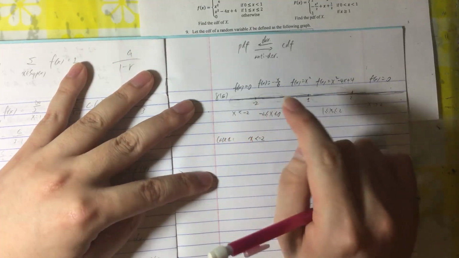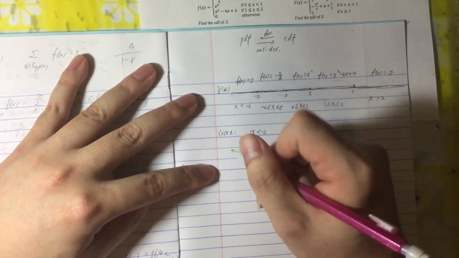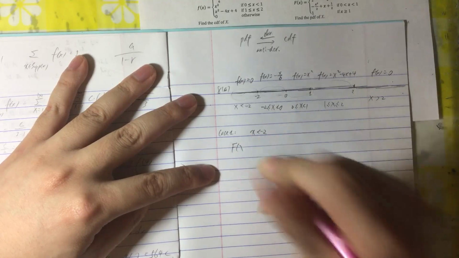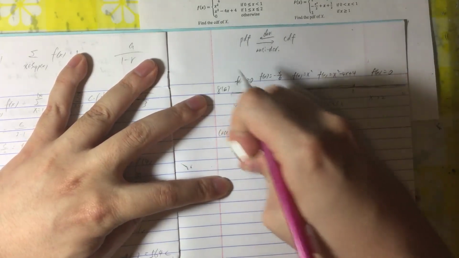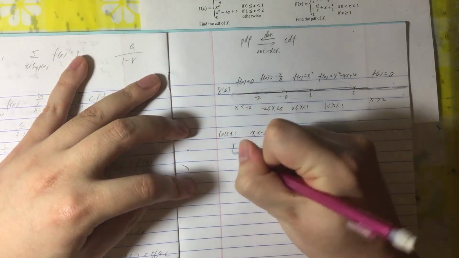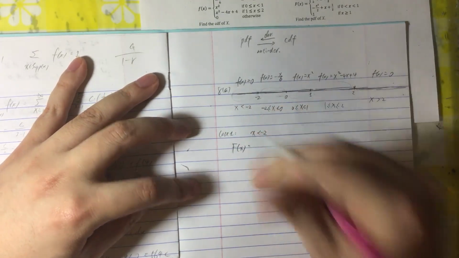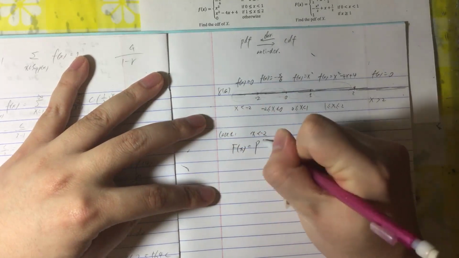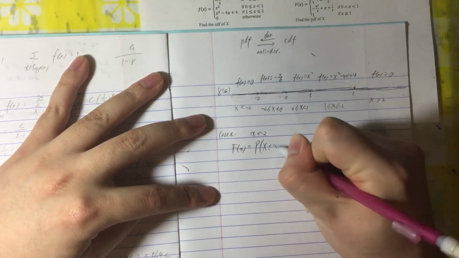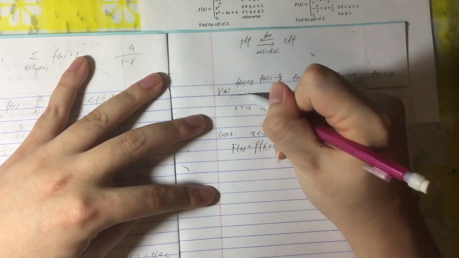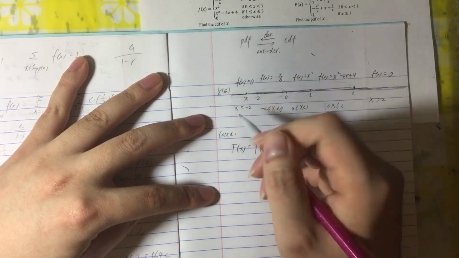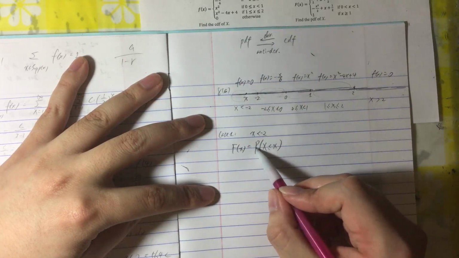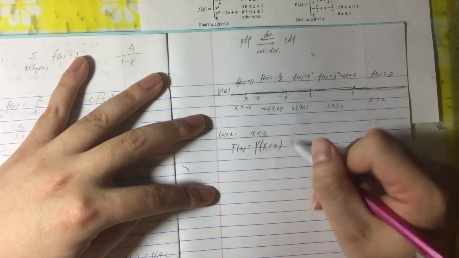If x is less than -2, the CDF is the probability that X is less than or equal to x.